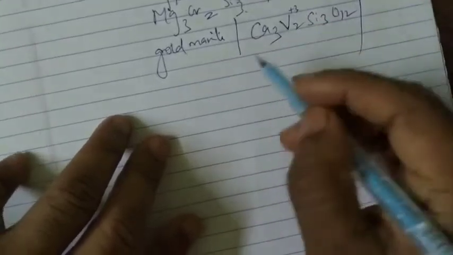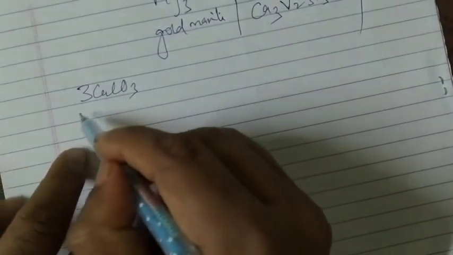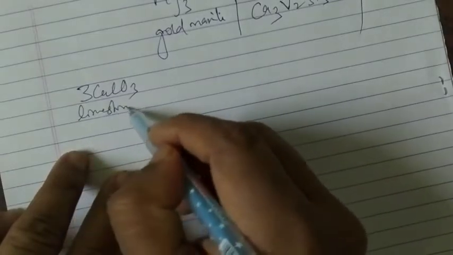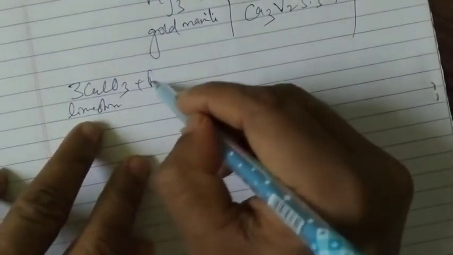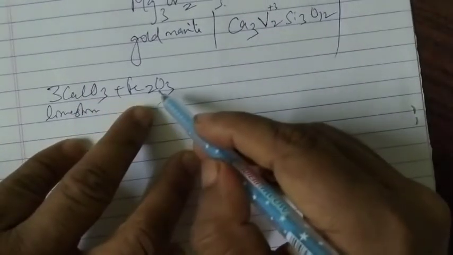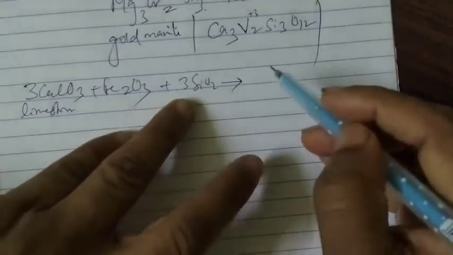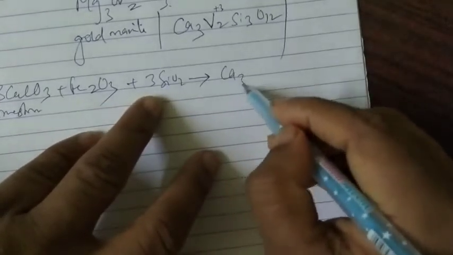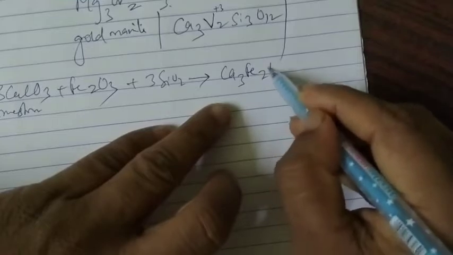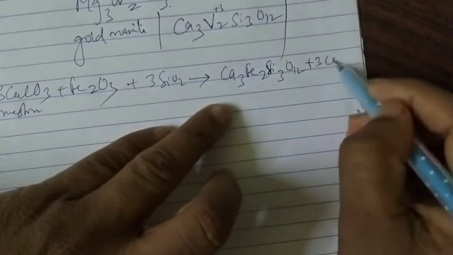Usually the reaction that takes place is CaCO3, that is your limestone in the metamorphic rocks. When it is reacted under atmospheric pressure and temperature with Fe2O3 which is present, and the silica present, it is going to form Ca3Fe2Si3O12, giving out the remaining carbon dioxide.